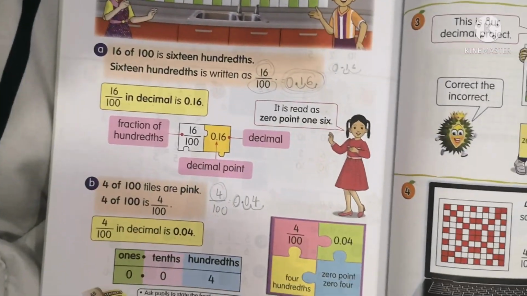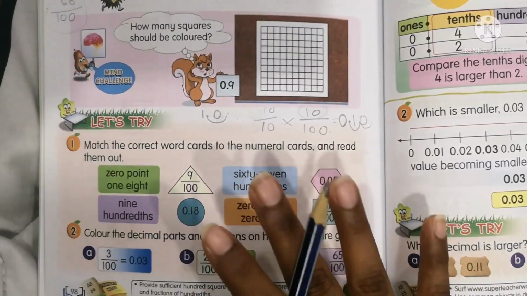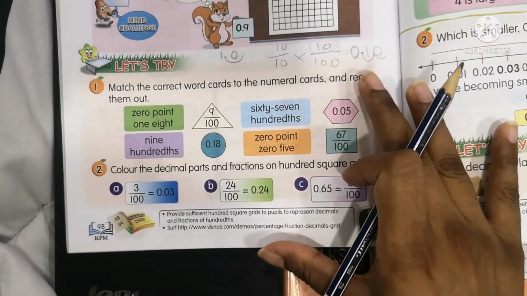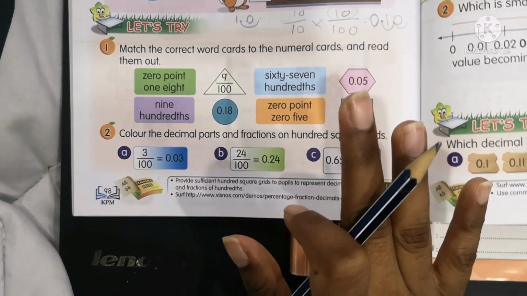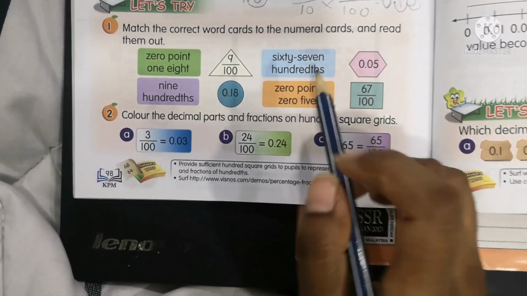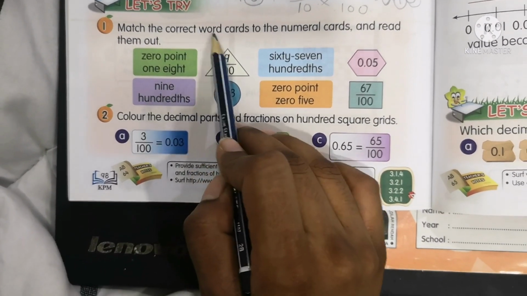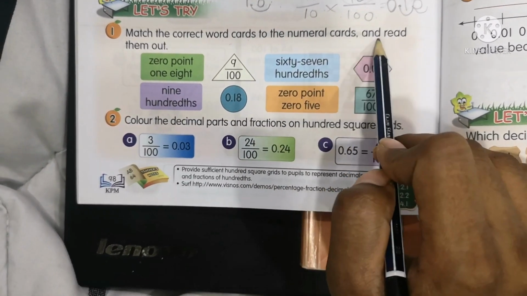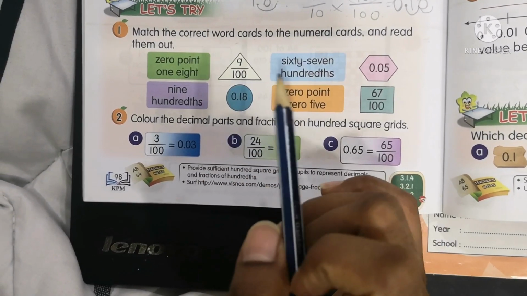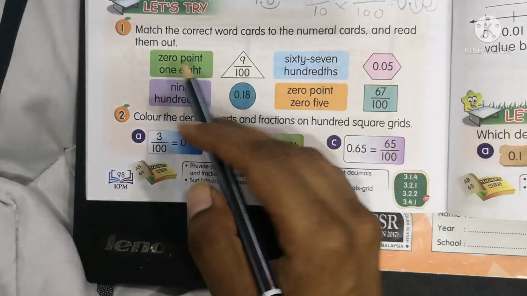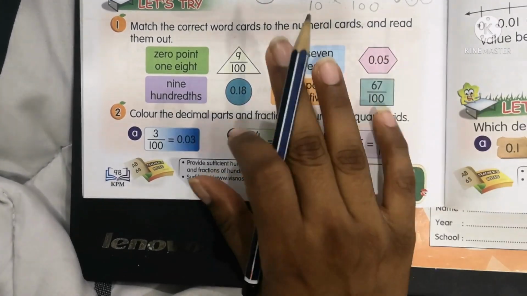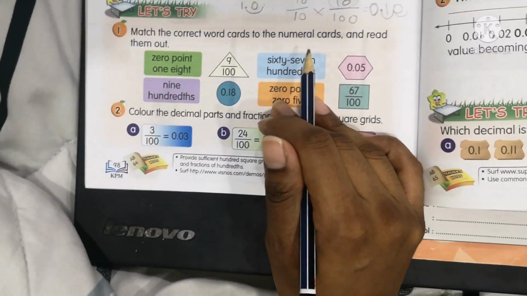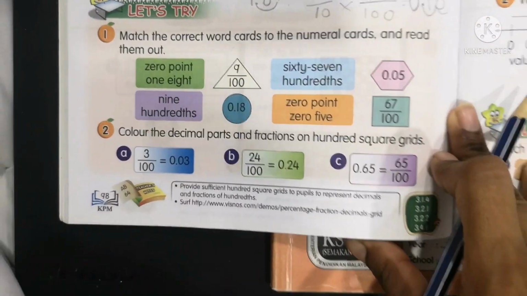examples in the textbook. So now I want you to take out your activity book. We are going to do the activity there. But before we go into the activity, let us try this one first, okay? Match the correct word cards to the numeral cards and read them out, okay? They ask you to match it, so you do it by yourself. No need to do it in the book. It's just like an exercise for you. Just do it here.